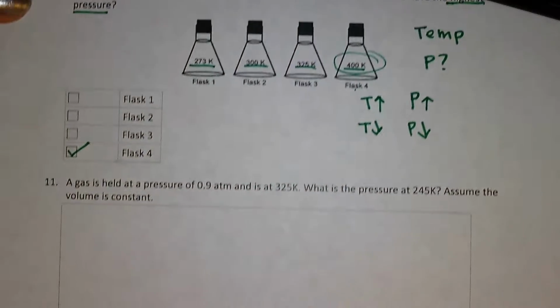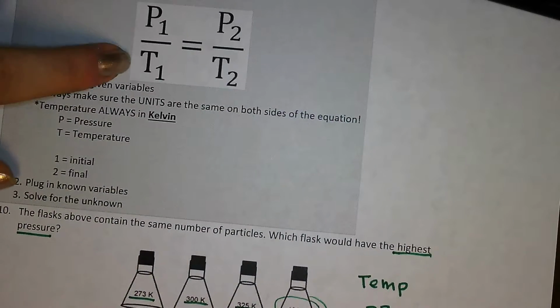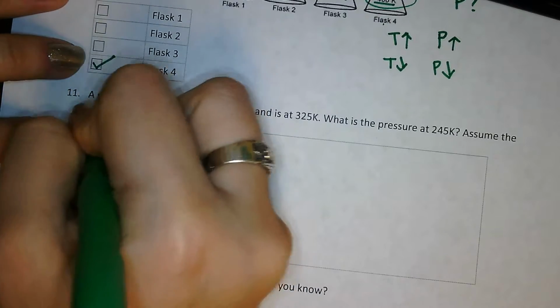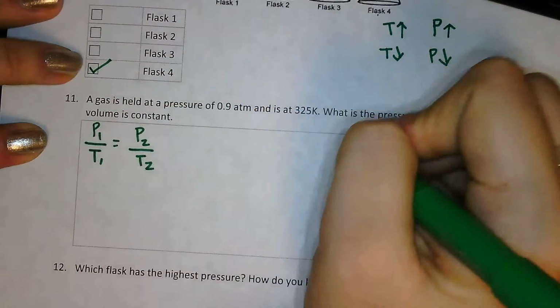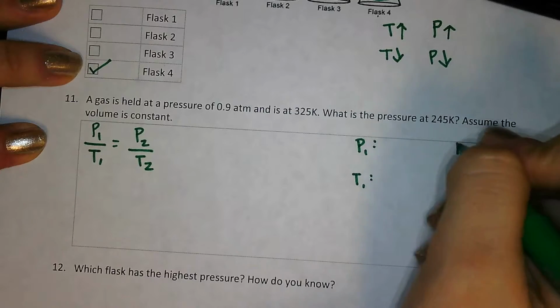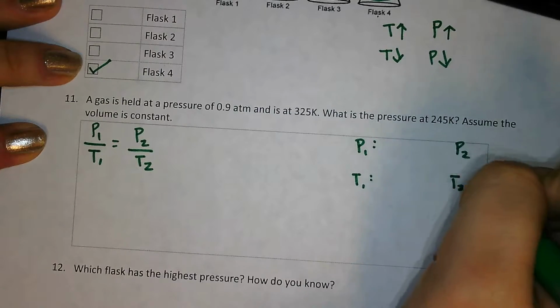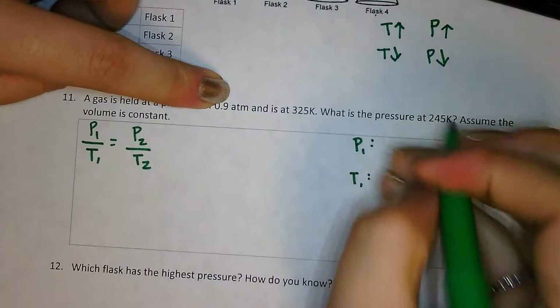All right, now we're going to get into the math problem. My equation is P1 over T1 is equal to P2 over T2. I have to find my variables: P1, T1, P2, T2. A gas is held at a pressure of 0.9 atm.